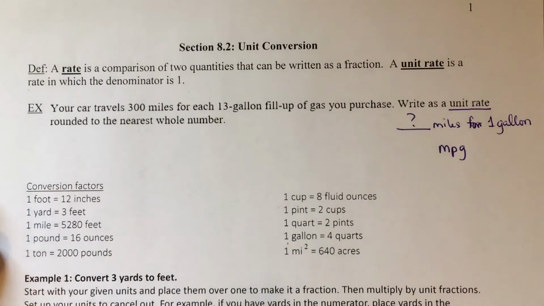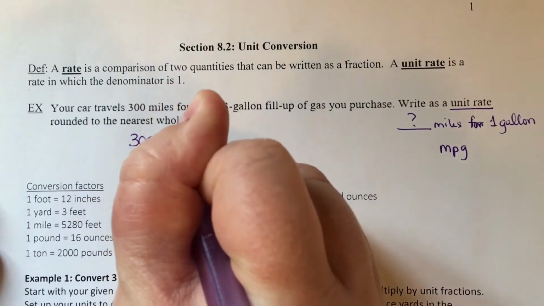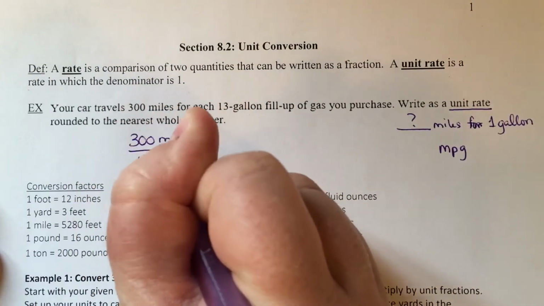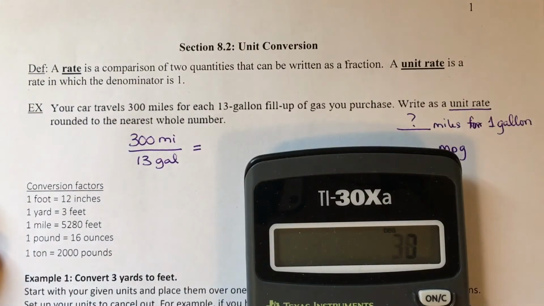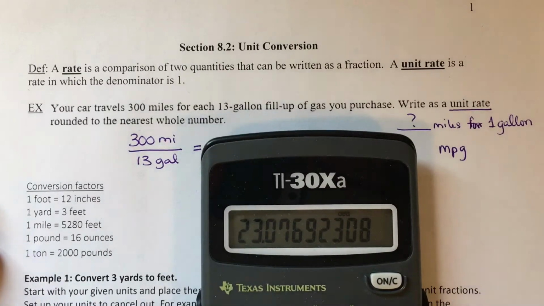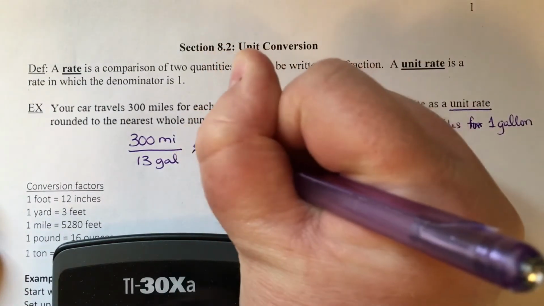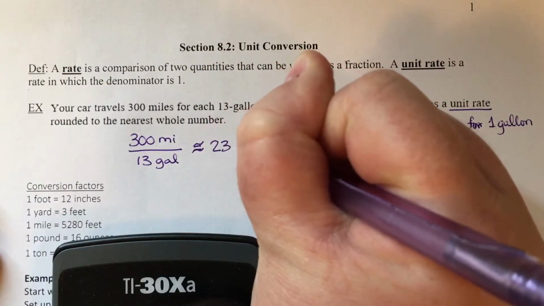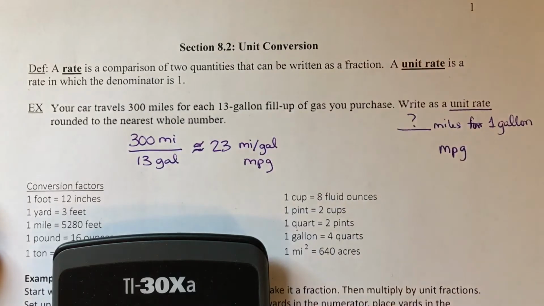In order to get this unit rate, all we do is this division. It's going to be 300 miles divided by 13 gallons. We're definitely going to be using calculators in this section. 300 divided by 13 is close to 23, and it did say round to the nearest whole number, so we can say that this is approximately 23 miles per gallon, which you can write as MI per GAL. MPG is a common abbreviation for miles per gallon. So that's all we mean by unit rate.